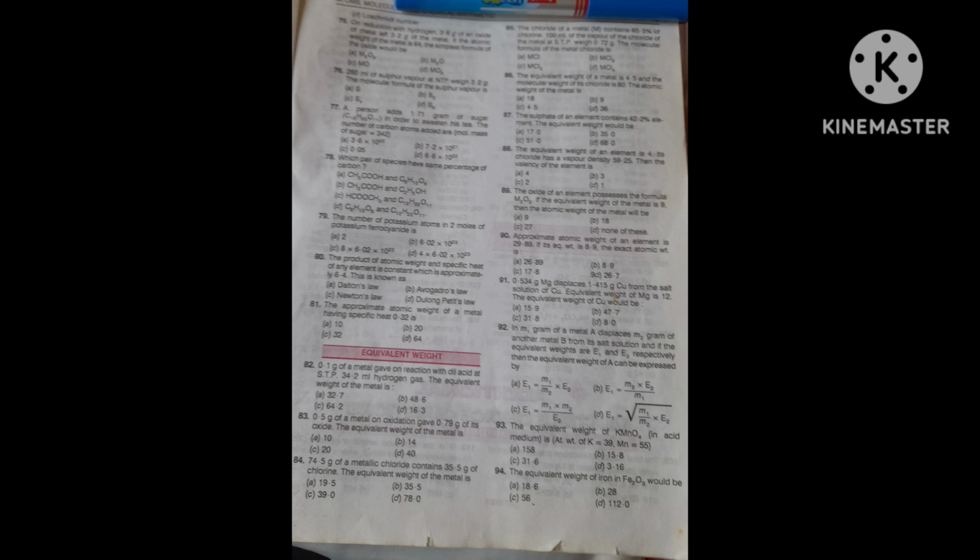After multiplying 2 into 59.25, its value will become 118.